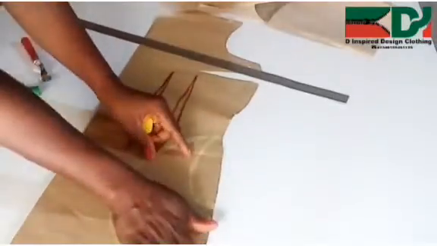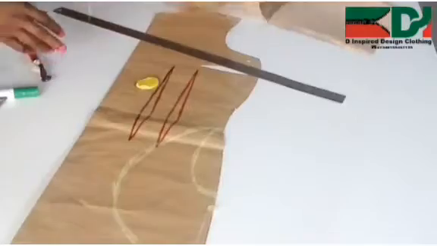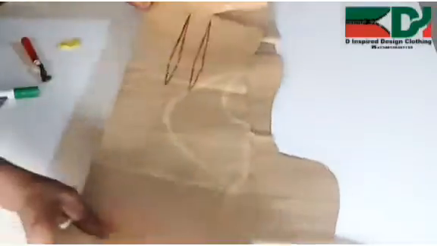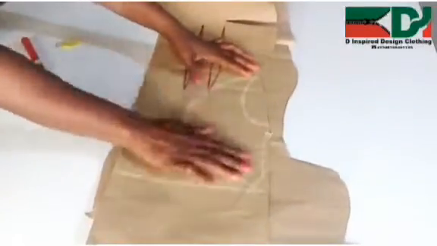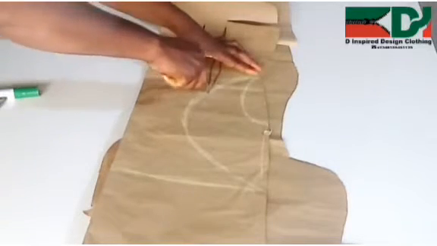So this will be the inside. This is going to be a patch pocket that will be placed on top of the dress. Then you take another paper, place it on top, then use your tracing wheel to trace it out.